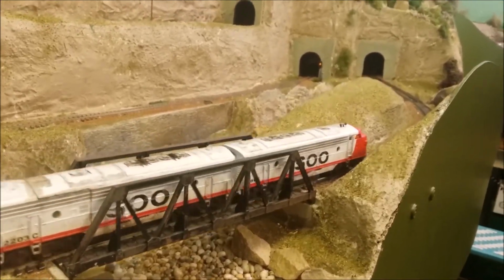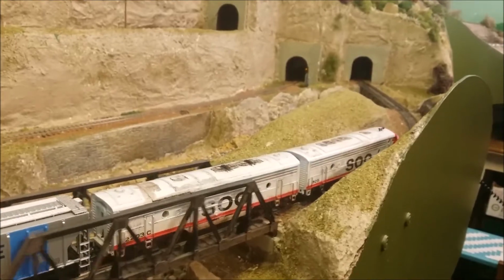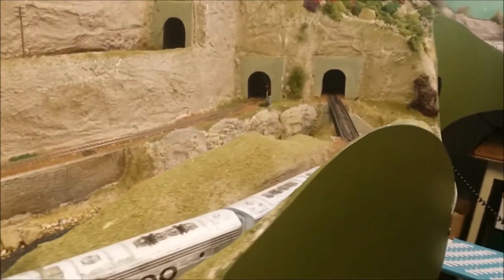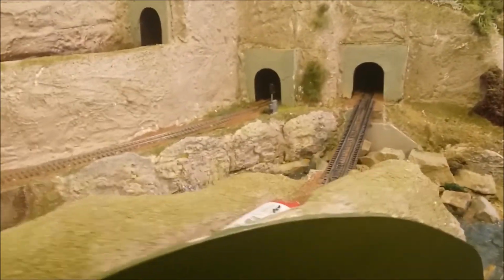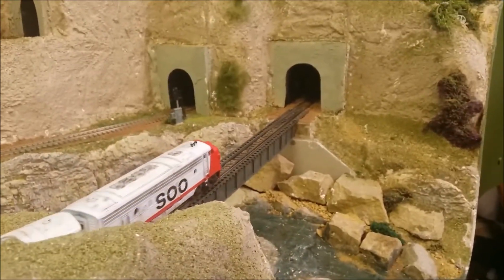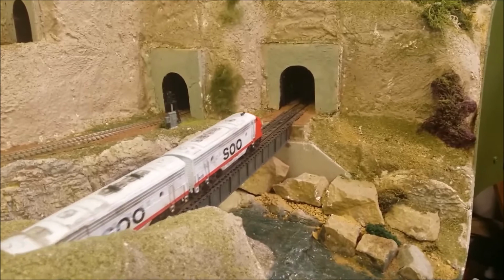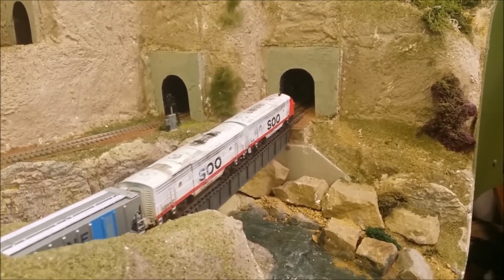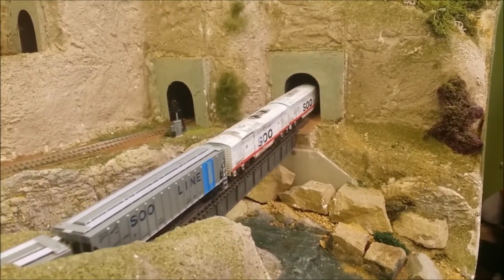Now we're coming up to that tunnel network again. What's on the other side of this tunnel, Rob? We then immediately pass the shops as we exit the tunnel, and then we run around and head down towards the staging and the harbour.